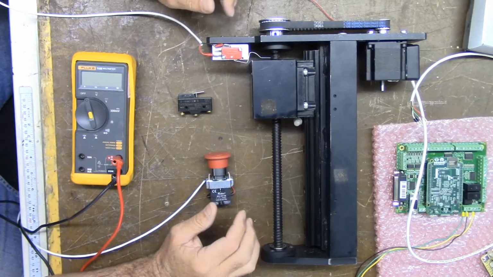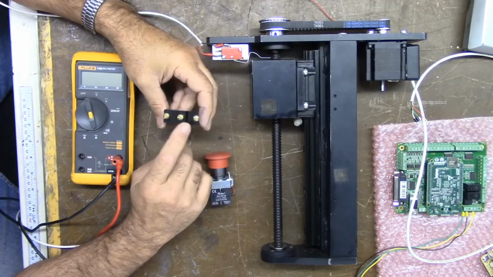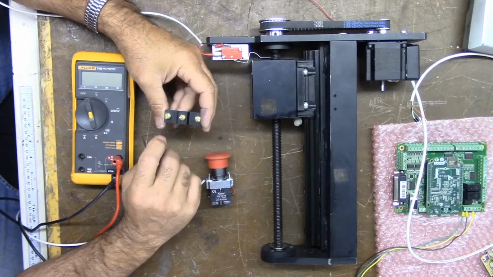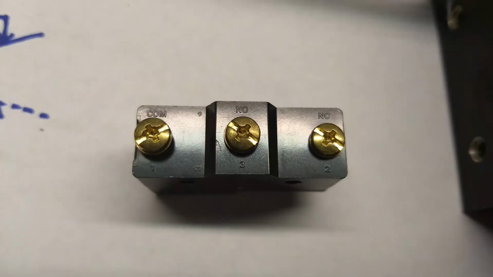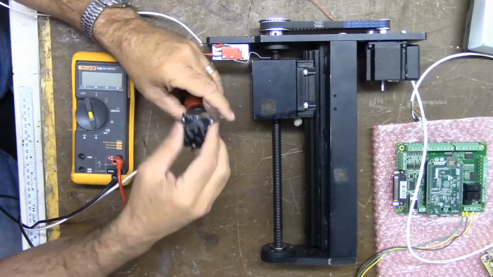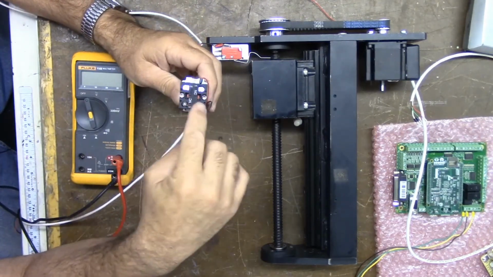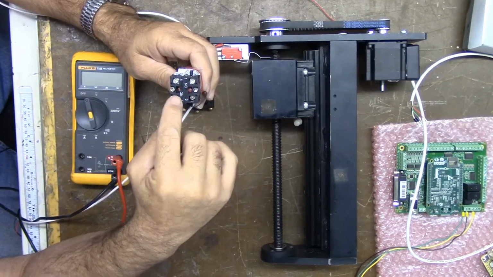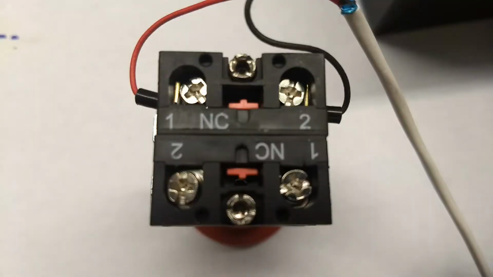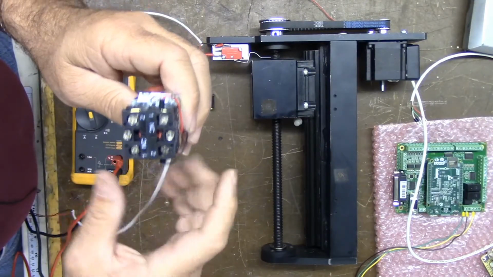First, let's look at the difference between the two. Limit switches very commonly come with three terminals: a common, a normally open, and a normally closed. E-stop buttons are buttons like this, 22mm variety. These are called contact blocks. And this button happens to have two contact blocks, and they happen to both be normally closed. You use normally closed contacts in e-stop buttons as well.